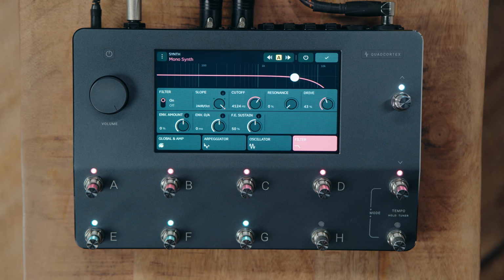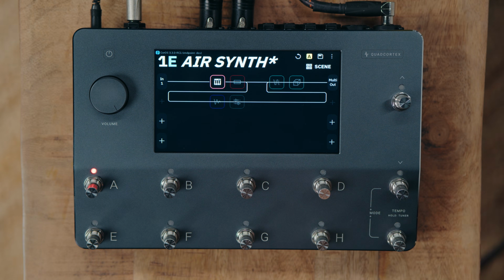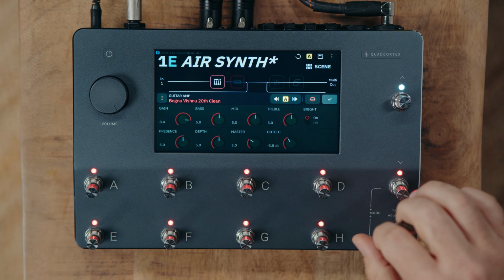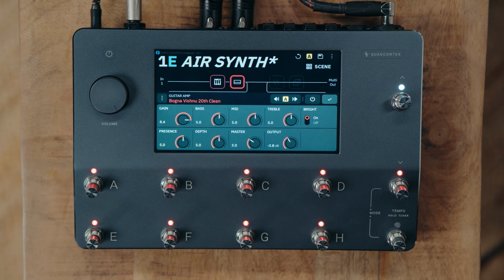And in the filter section, we've got some drive and we've just changed to 24 dB per octave on the cutoff as well. That's around 4000 Hertz. So that's all the mono synth is doing at this point. The next thing that happens is it runs into this amp block here. I'm using a Bogner Vishnu 20th clean, which sounds like this.